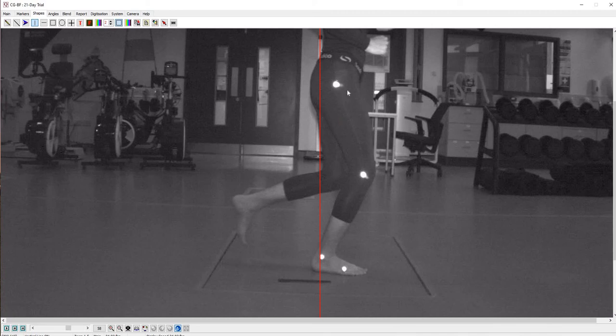We'll say for the sake of argument with this one, just as an example, that this frame is mid-stance, but really because he's used a flat foot strike pattern, the initial contact and mid-stance, because he's got such a small step, are more or less the same.